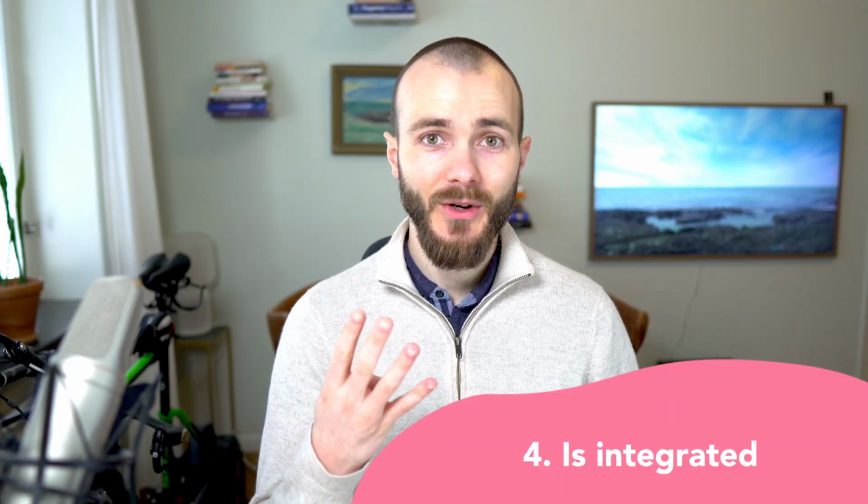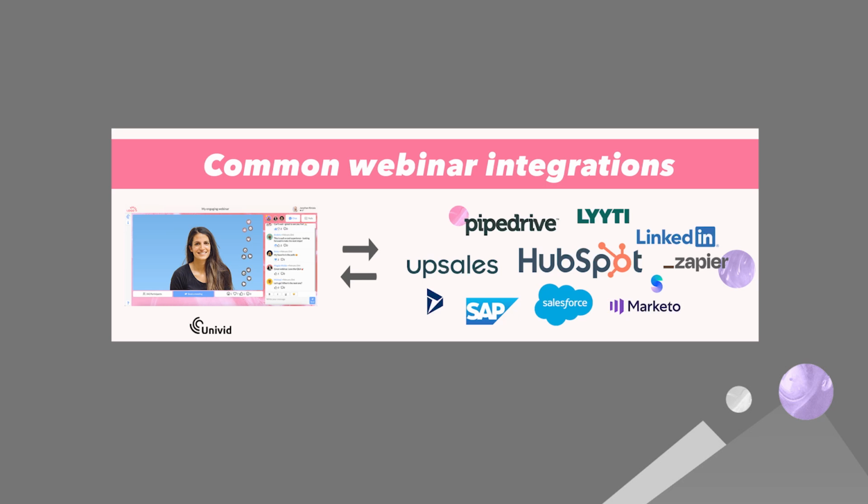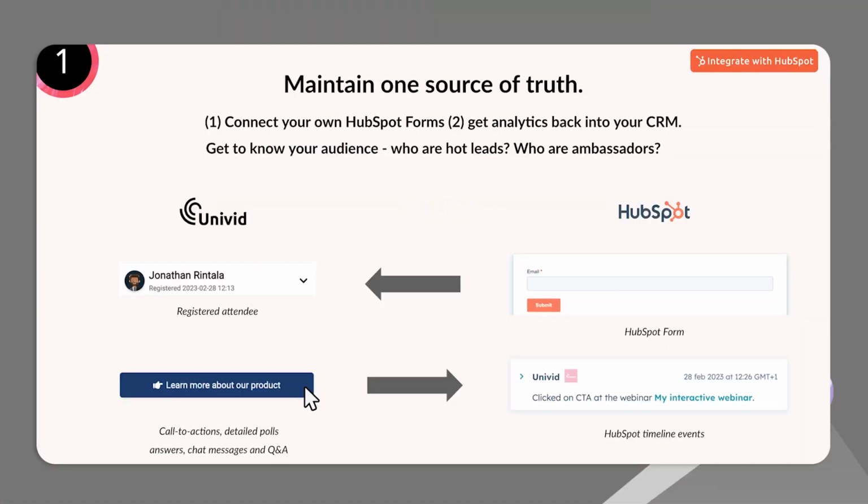Item number 4 is that your webinar software should smoothly integrate to your other tools in your, let's say, marketing tool stack or customer success tool stack. For example, your CRM system is the typical integration that we often see. For example, if you use HubSpot, Salesforce, Upsales or similar, you could, for example, have a registration page through your own system. Also having the attendee data flow back into your CRM system.